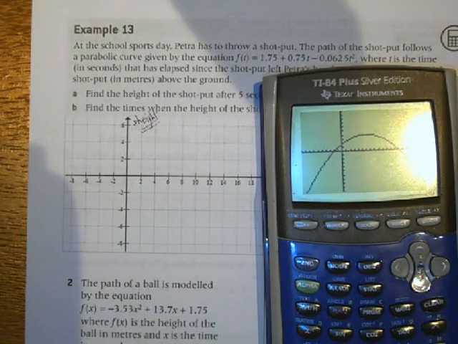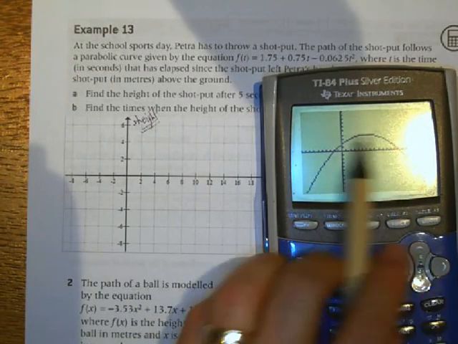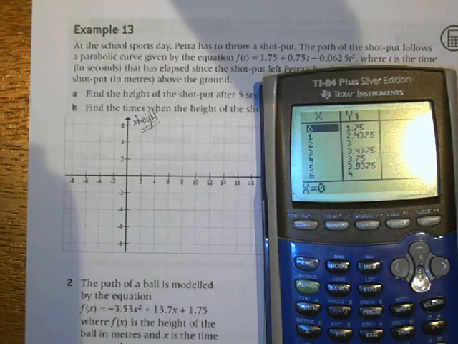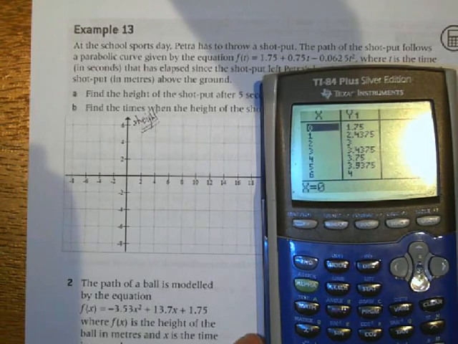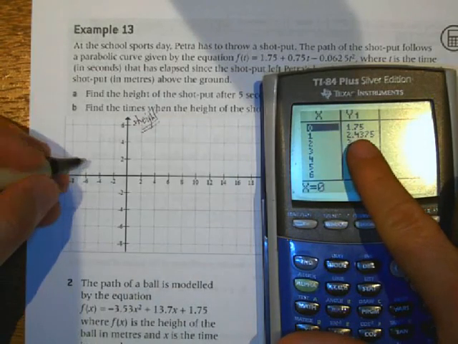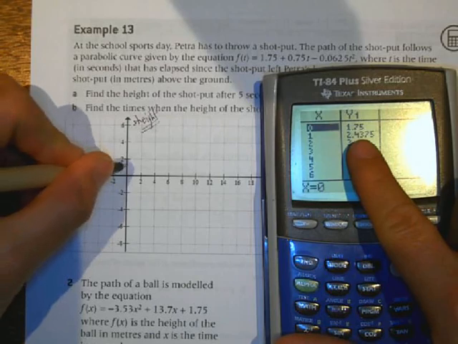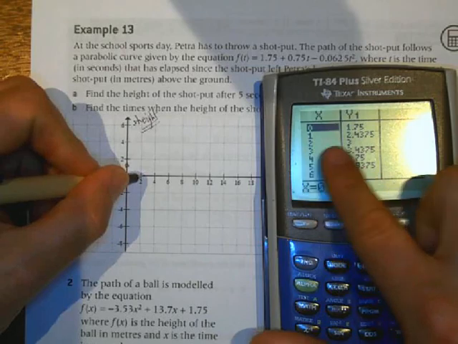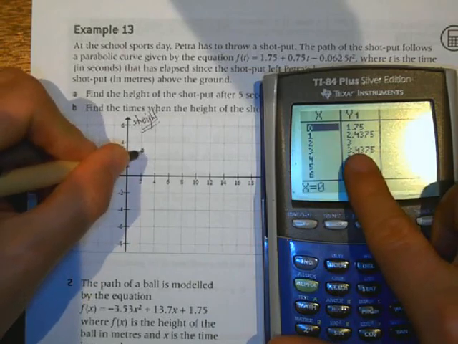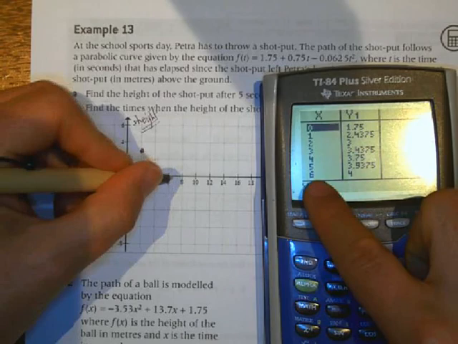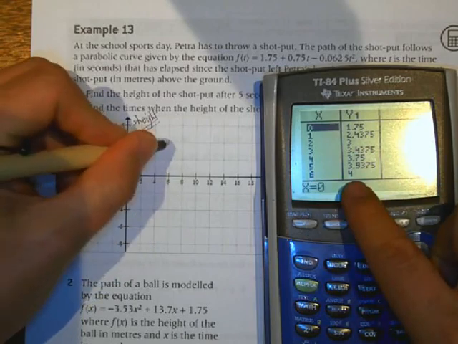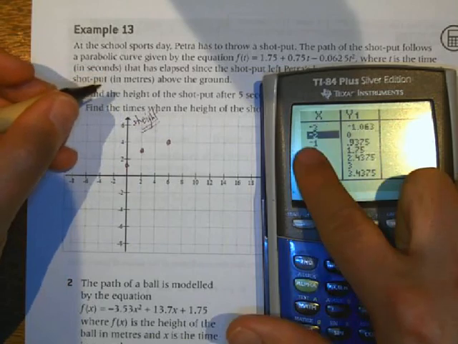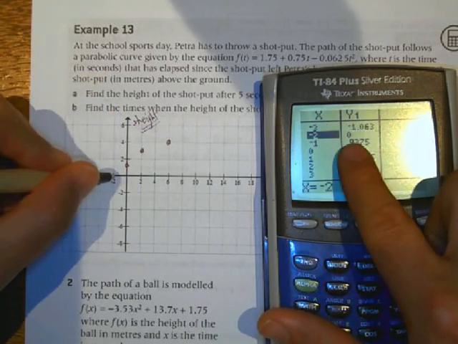So once again, if I want to figure out a good table, I can hit second graph to get a table, and we can plot some points here. So when x is 0, y is 1.75. That's kind of right around there. Let's get the integer points first. When x is 2, y is 3. When x is 6, y is 4. When x is -2, y is 0.